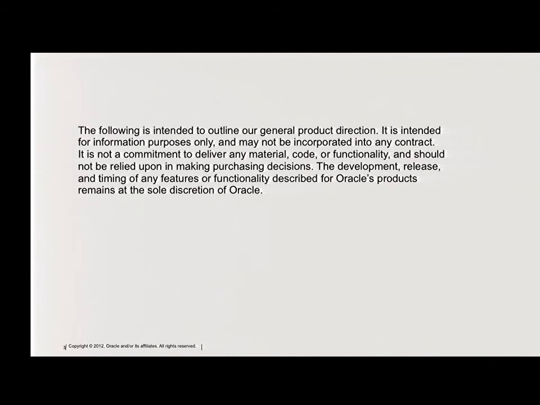As with any presentation you've seen from me or from any of my Oracle colleagues, there is a slide like this. What can I say? I'll just leave you a few seconds to read it yourself. There will be a test at the end. Yeah, you're all fast readers, I can see that.